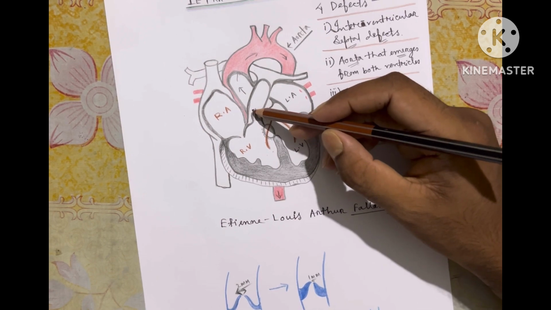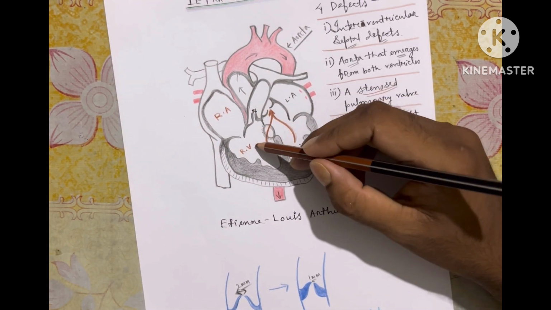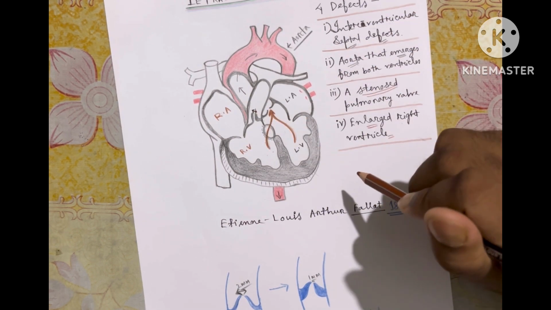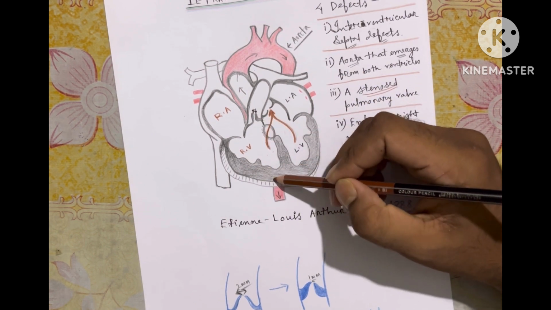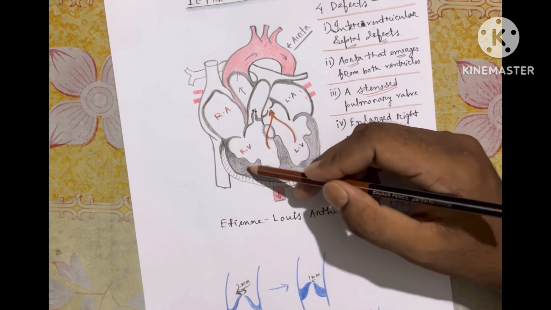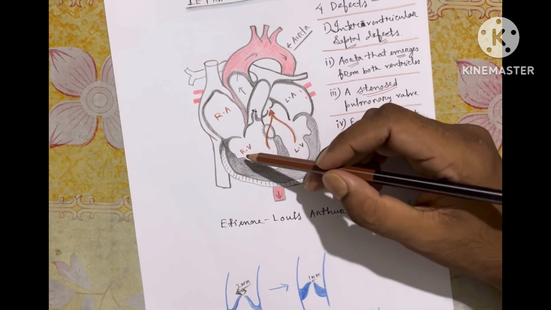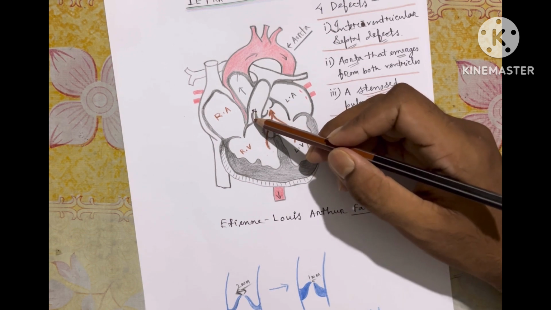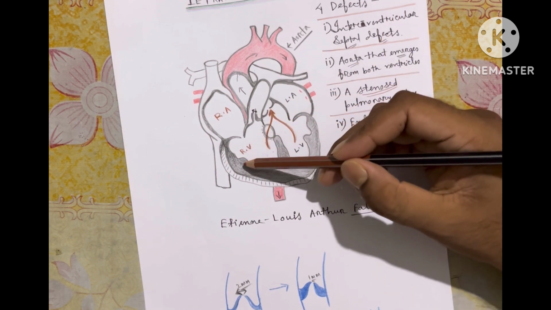As it is a narrow opening, our right ventricle has to work so hard to push all its content through it. So we know that it is a muscle layer. When the right ventricular muscle continuously works so hard to push its content through this small opening of the pulmonary valve, then obviously the muscle becomes thick. The muscle mass will increase.